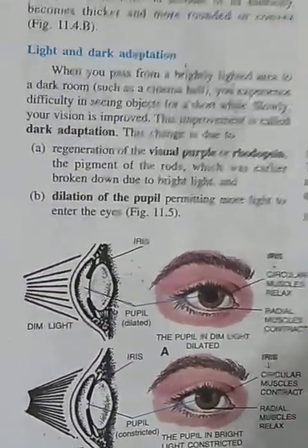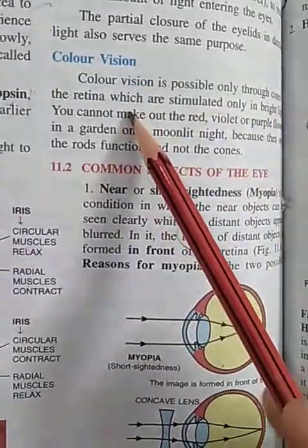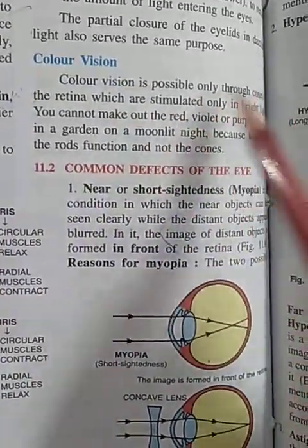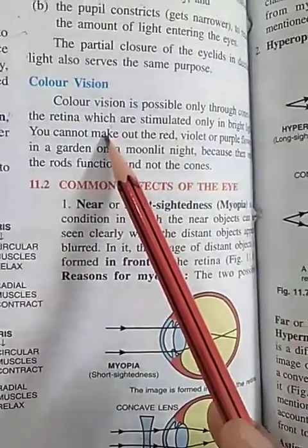And color vision. Color vision is possible only through the cones of the retina, because cones are the only cells responsible for color vision. So color vision is only because of the cone cells.